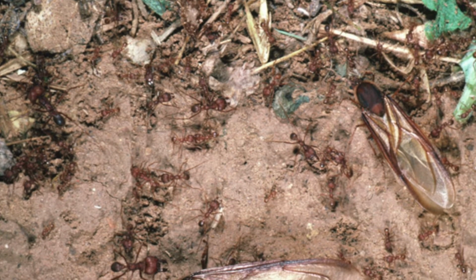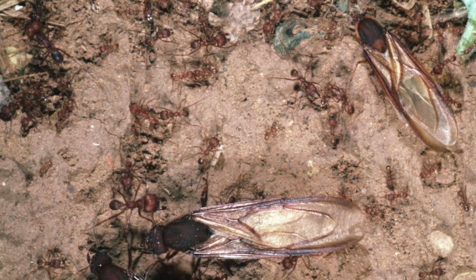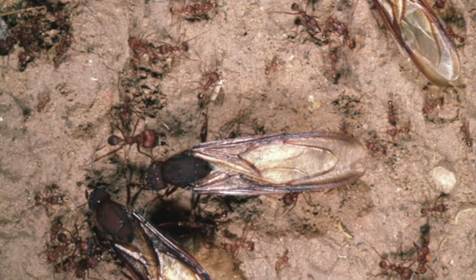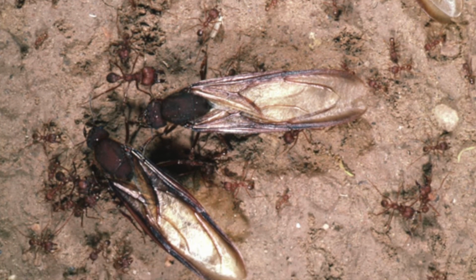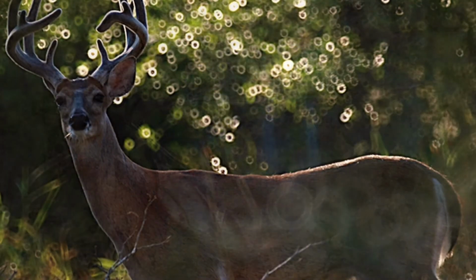Here's an image of daughter queens emerging from that same colony to go on their mating flight, where they're going to go off and start their own colonies. A single queen can live for 15 years easily.